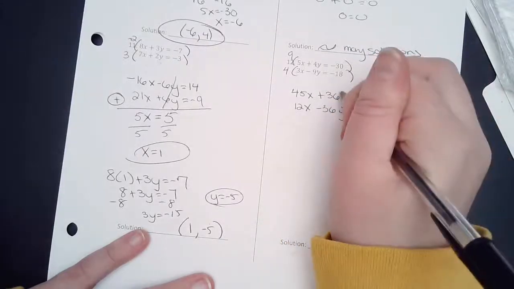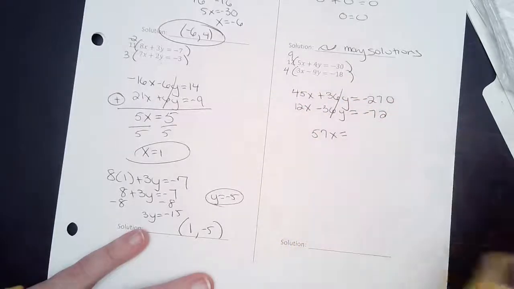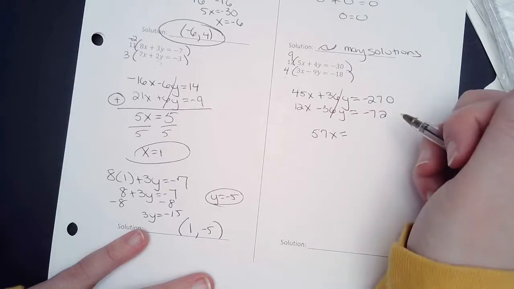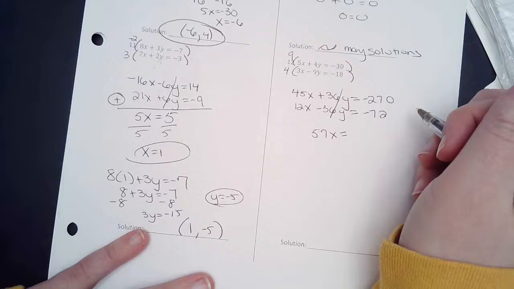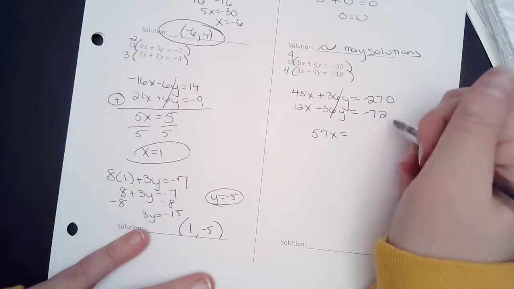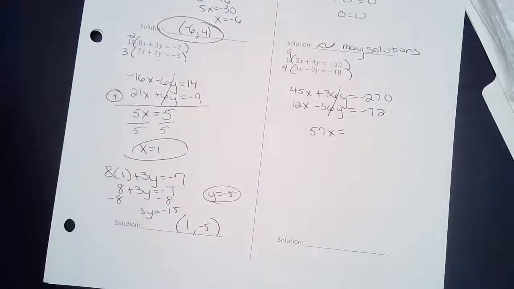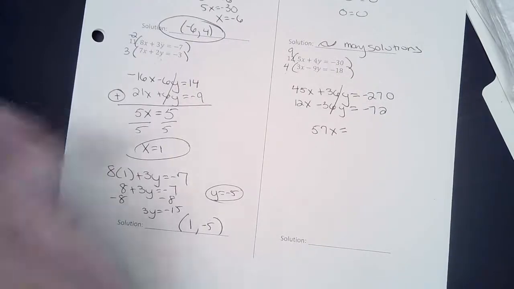Cancels. 57x equals... okay, so when I add 270 plus 72 together, I get negative 342.